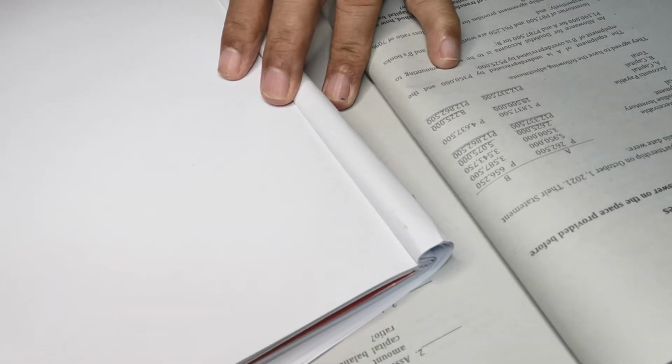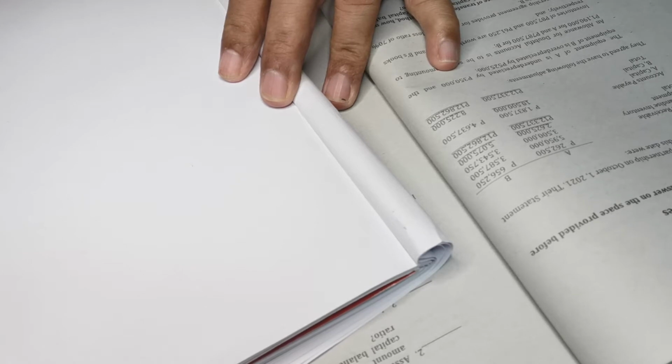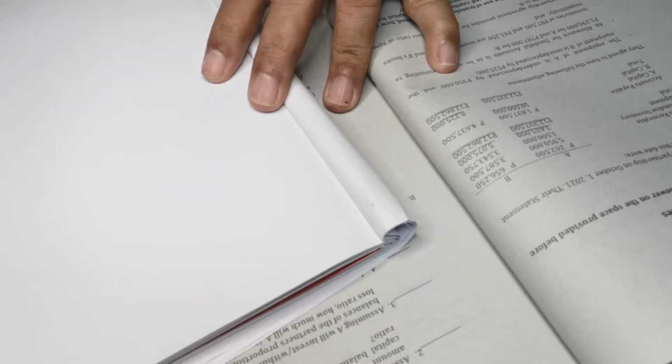Okay, let's do this. Number one: equipment of A is under depreciated by 350 and equipment of B is over depreciated by 525.